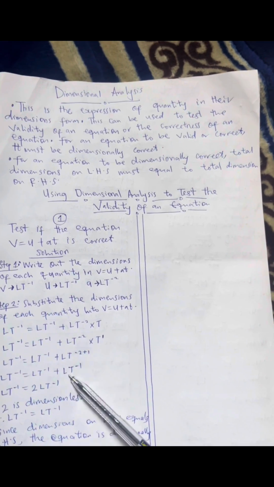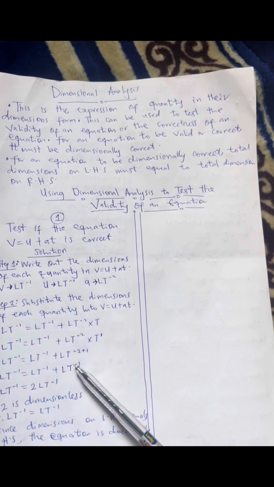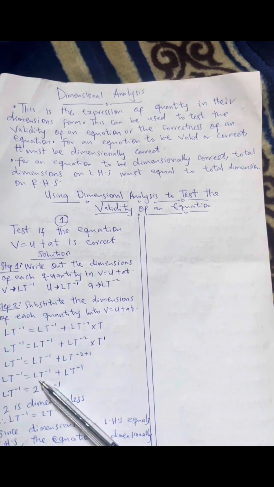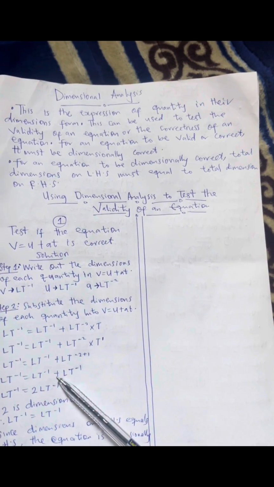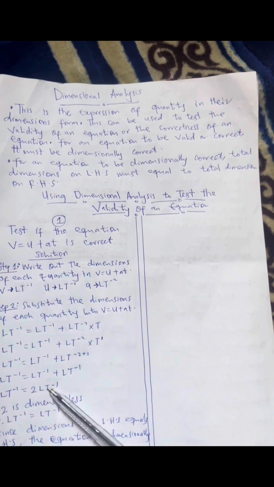So it will then turn to LT^-1 = LT^-1 + LT^-1, because -2 plus 1 will give us -1. So since LT^-1 is here and LT^-1 is here, they are connected by plus, they are the same thing, then it can turn to 2LT^-1.